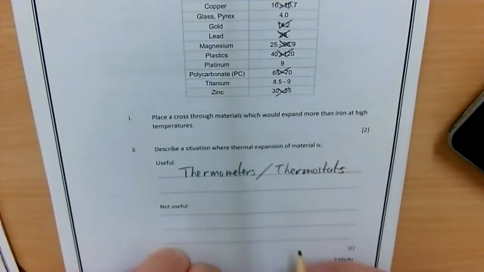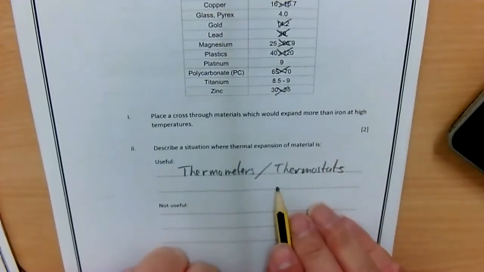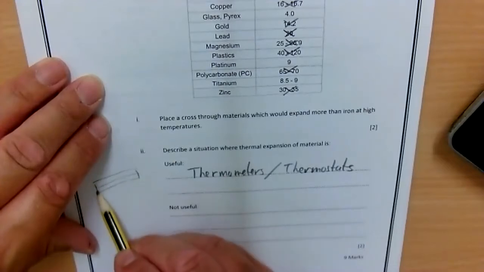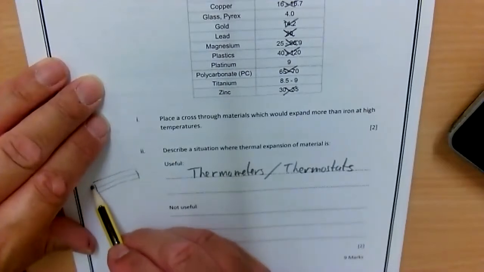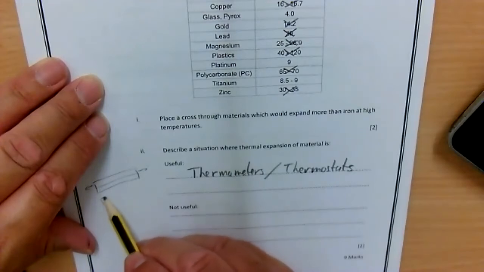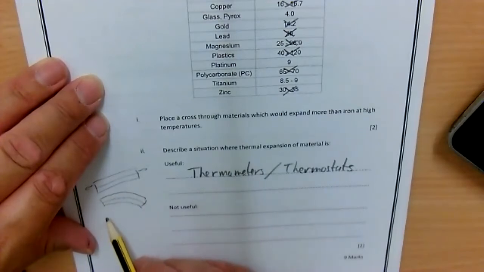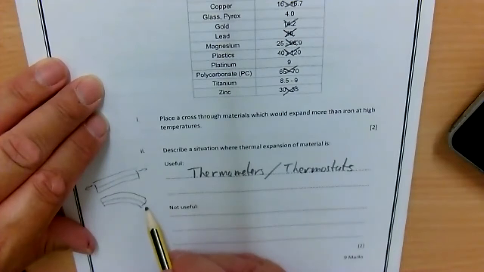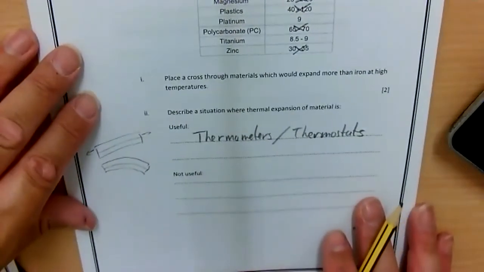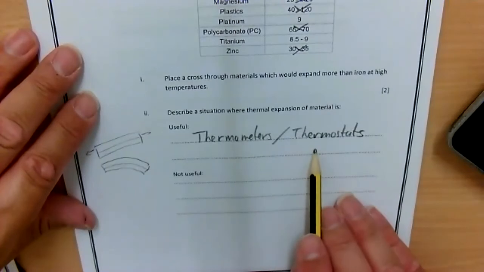The thermostats in some older gas ovens use a strip of 2 metals, that when it's heated, the outside expands more than the inside, so it causes the whole thing to bend like that. And then it operates a little valve which shuts off the gas when the oven gets nice and warm. So that's one particular way you could actually use it.